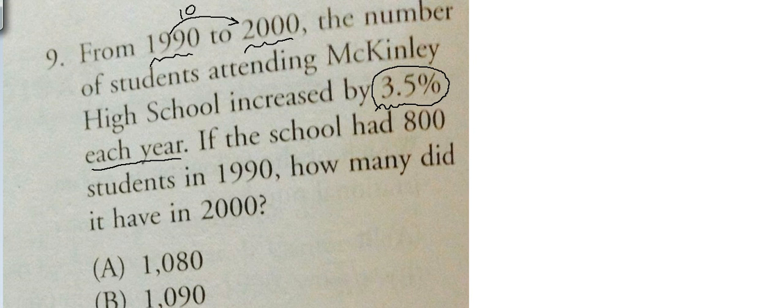10 years. If the school had 800 students in 1990, how many did it have in 2000? For sure we can take 800 and add 3.5% to it, then we get a number. In the second year we add 3.5% again, but this would waste time, right? Let's use the number of students as n, which is 800.